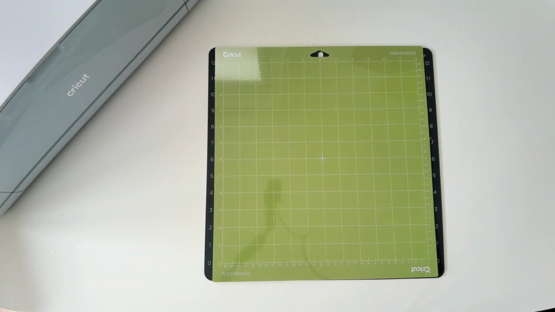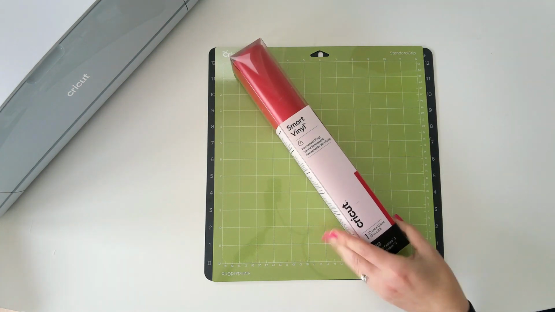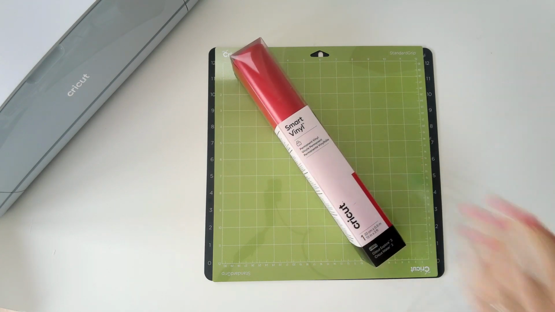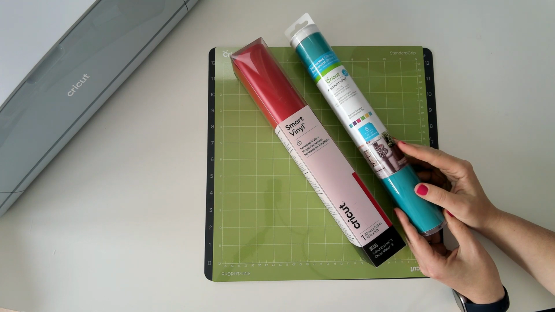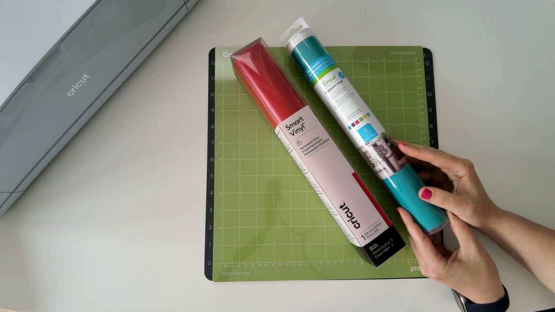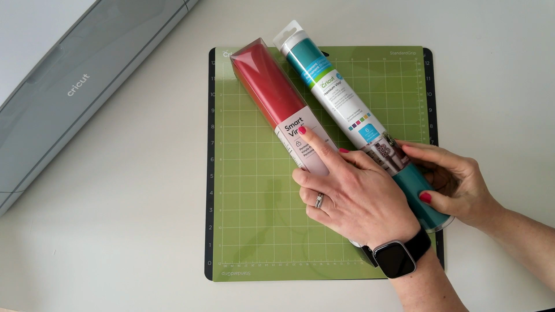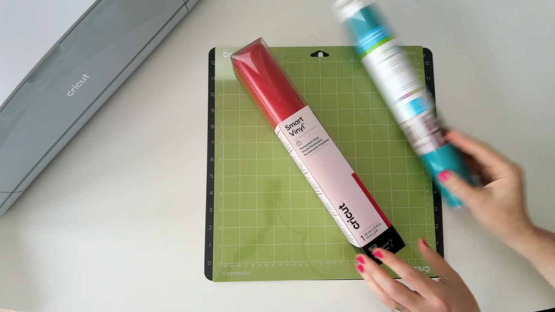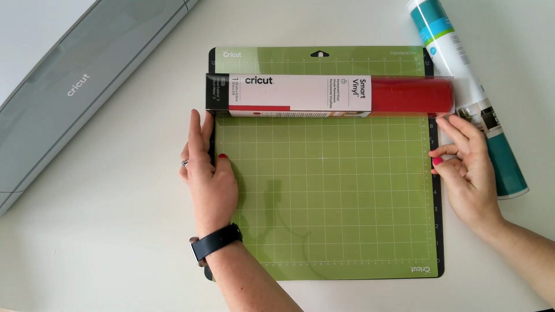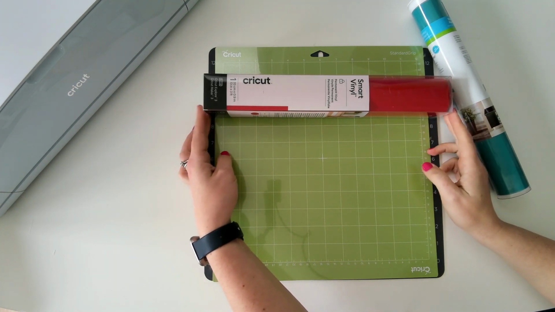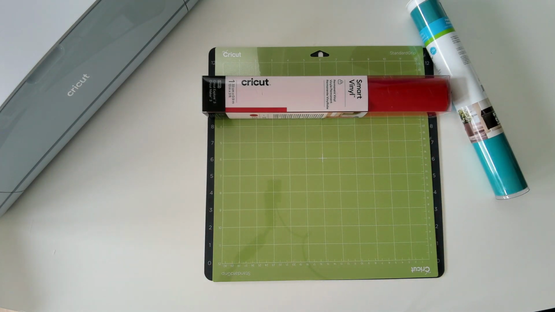We're going to have a closer look at vinyls because that's what we're about to cut for our design. So there are two possible vinyls that you can use. You have your smart vinyl and you have your regular premium vinyl as well. They'll come in slightly different packaging and you need to pay attention to the word smart more than anything. Smart vinyl comes in a wide roll and the roll is actually the same width as a mat. So smart vinyl can be used without a mat in your machine.